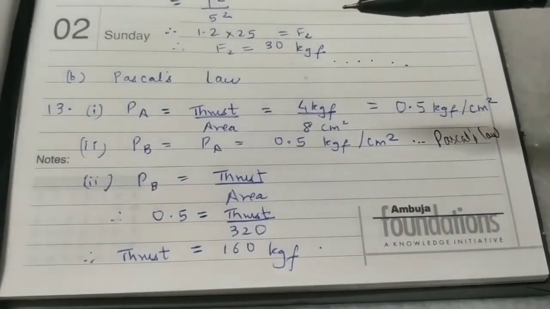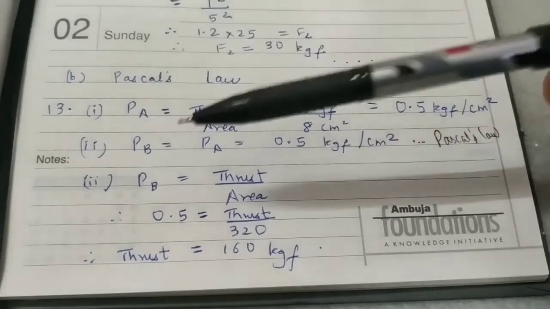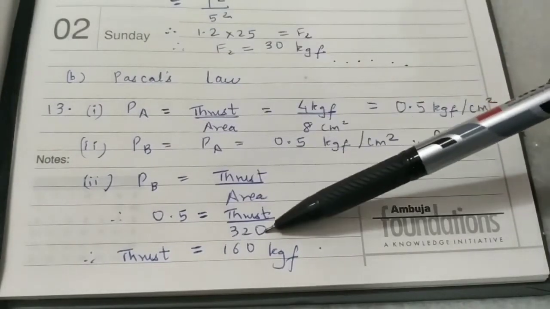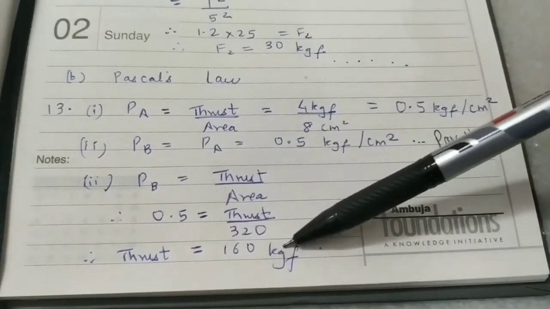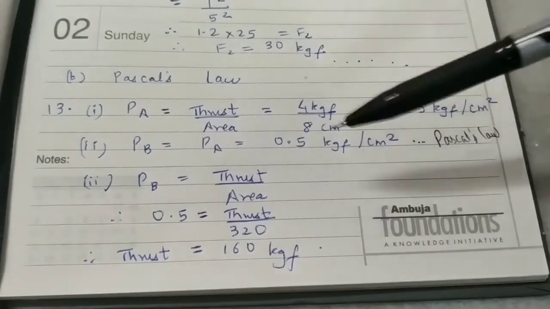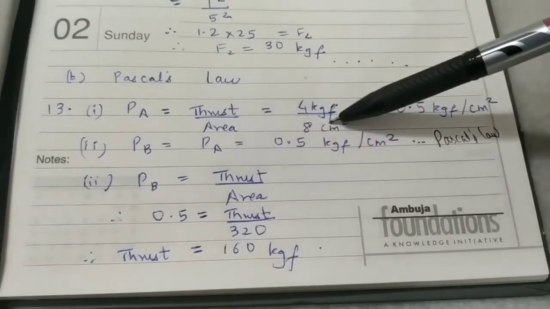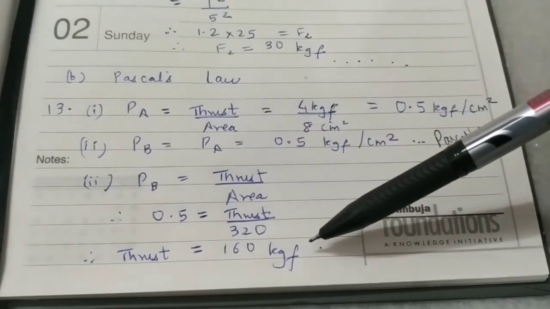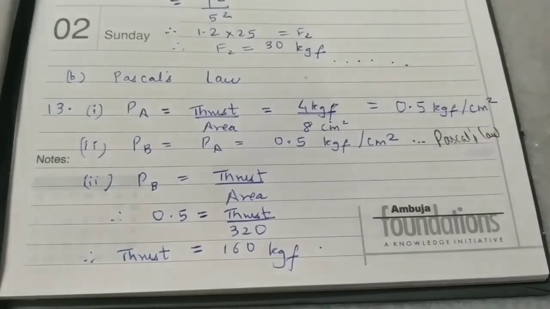And the third part, they have asked for the thrust on piston B. Well, pressure is thrust upon area. They have given us the area. We've calculated the pressure, cross multiply and get the thrust. 160 kgf. Wow. That means you are applying just a 4 kgf weight or thrust on piston A, that is the input, and the output is that you can lift something of 160 kgf. That's the beauty of hydraulics.